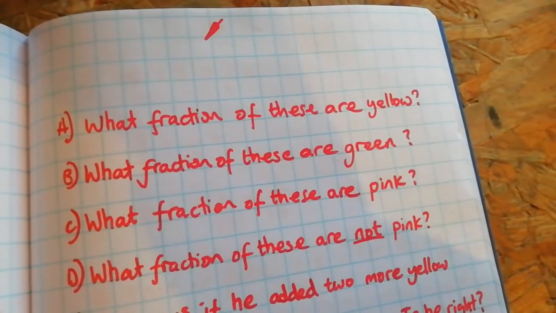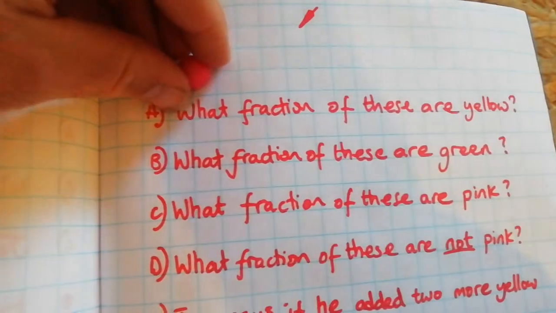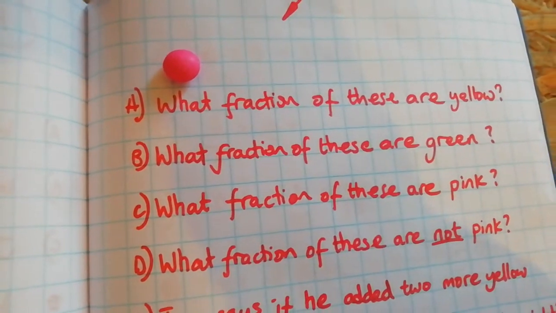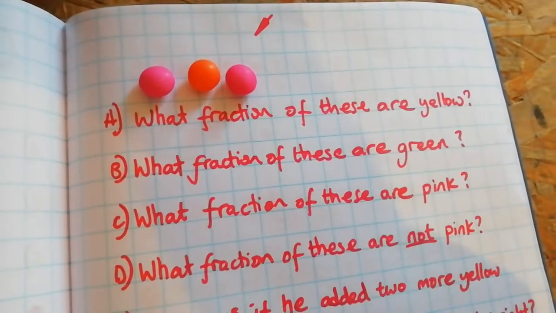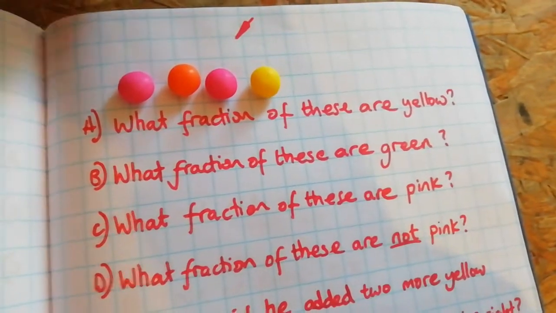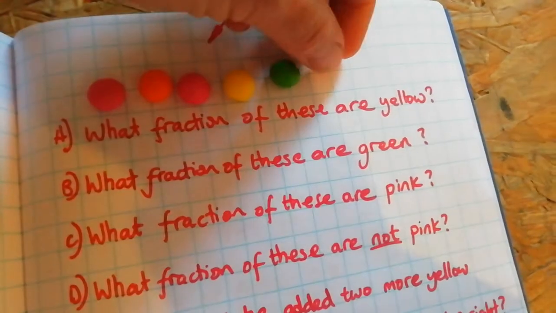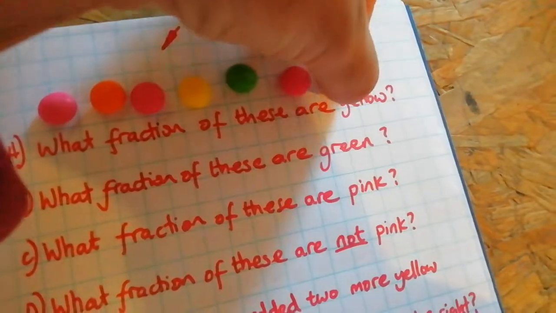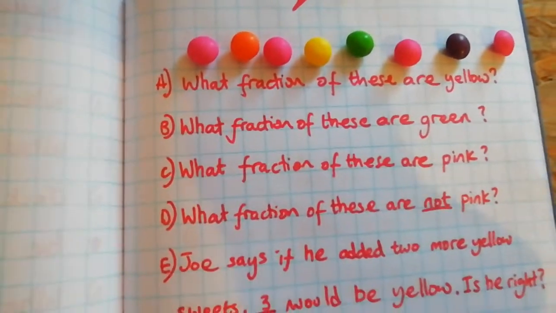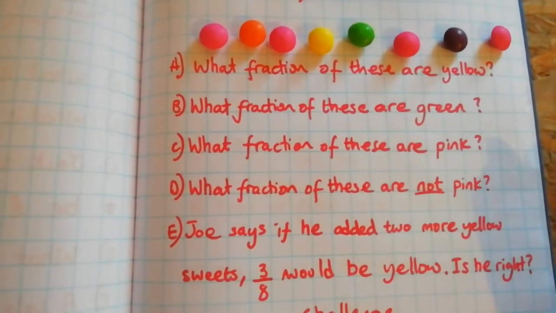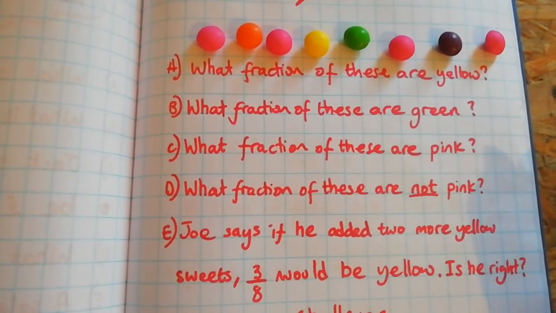So here we are. And we got pink, orange, oh, there's another pink one, a yellow one, a green one. So what fraction of these are yellow? What fraction of these are green?